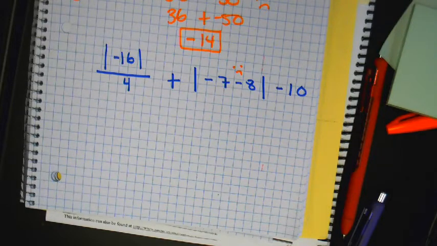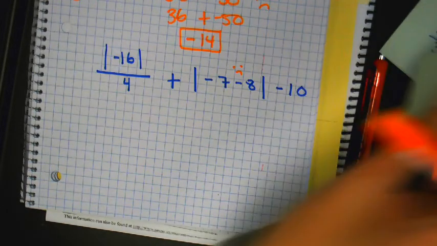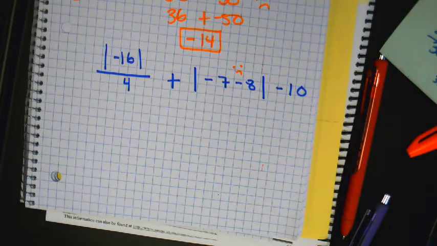Does anybody have an answer? Curious. What'd you get? Negative 21. I have no idea what the answer is. I just write these out, but I don't know the math. Do you have an answer? Oh, I think you do. Anybody else have an answer? Yes? 9.